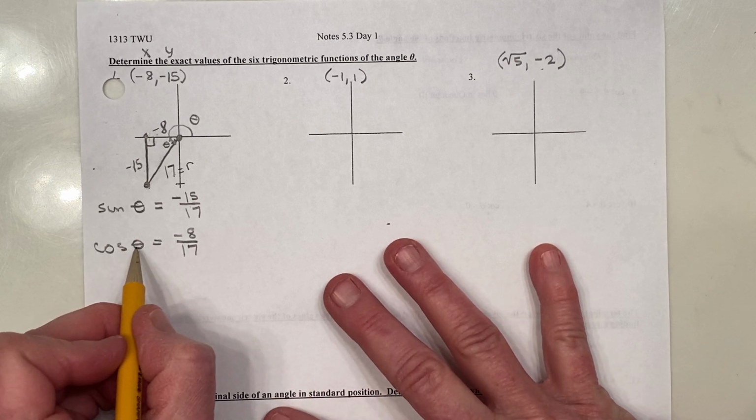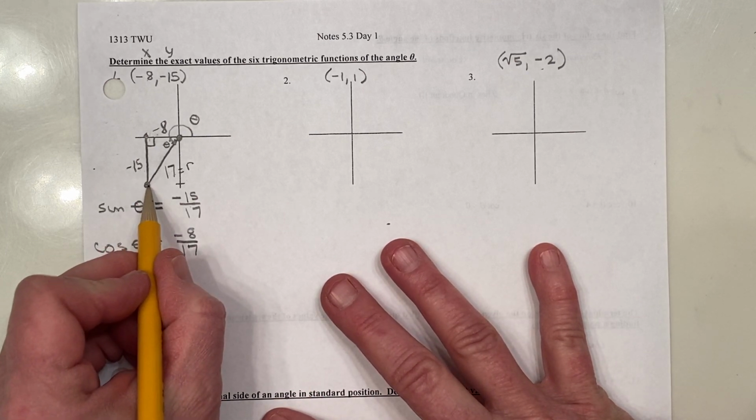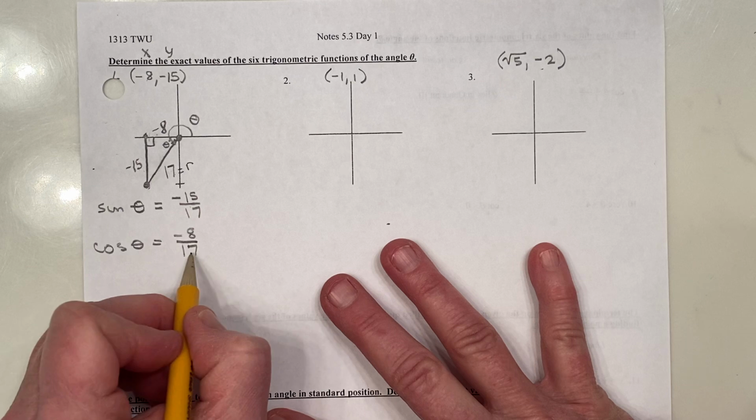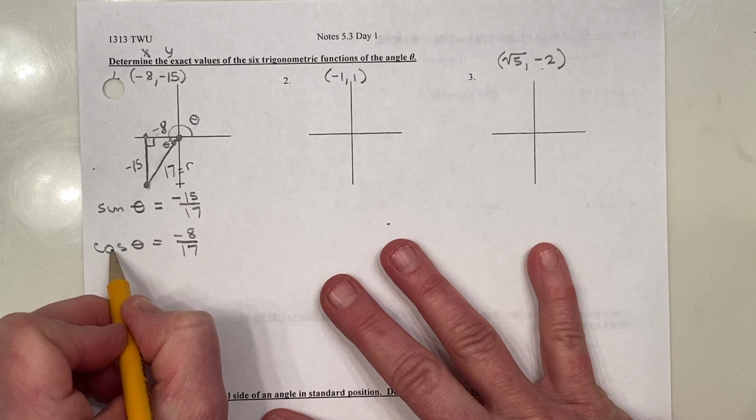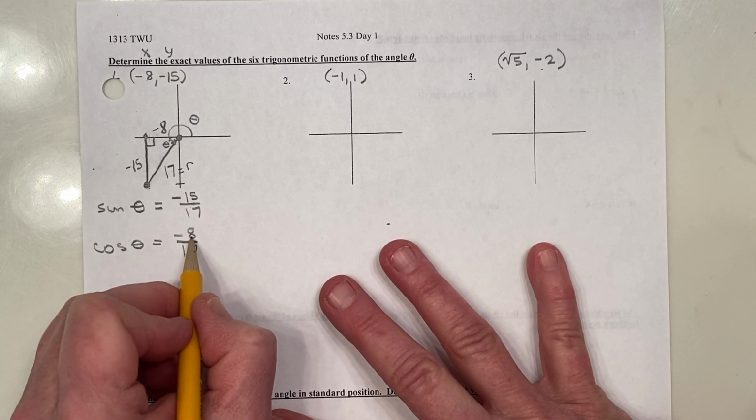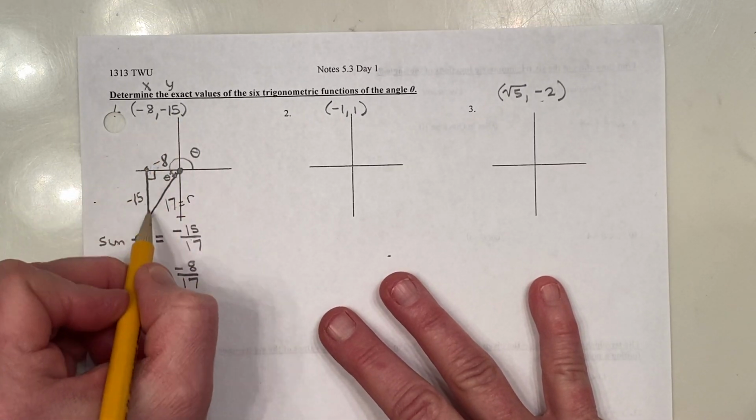All right, same thing with cosine of theta. Think about the point, okay? You're in quadrant 3, 17 is always going to be positive, but cosine is connected to the x-coordinate, and it is negative because that's going to get me down here into quadrant 3.